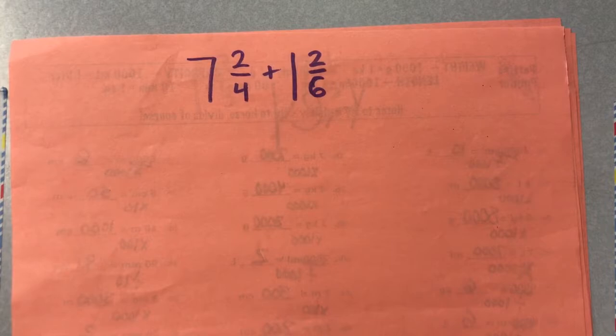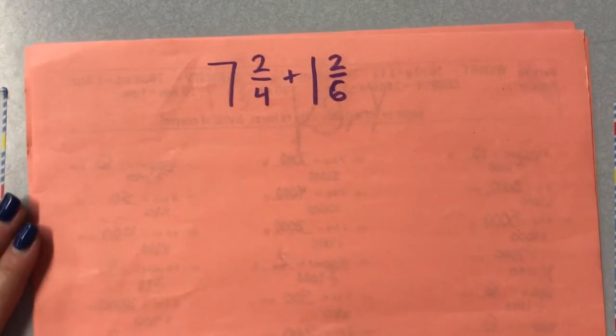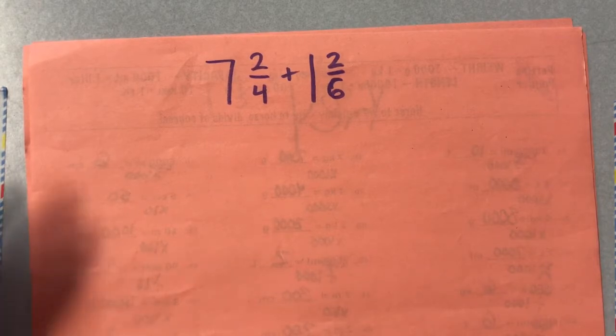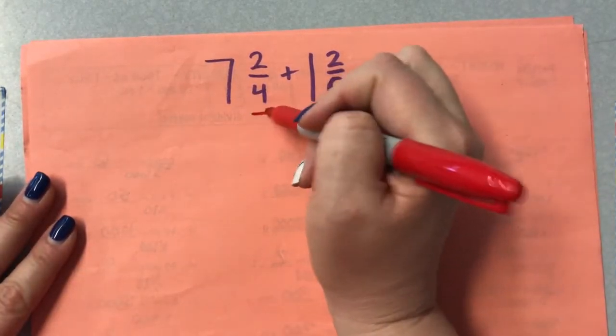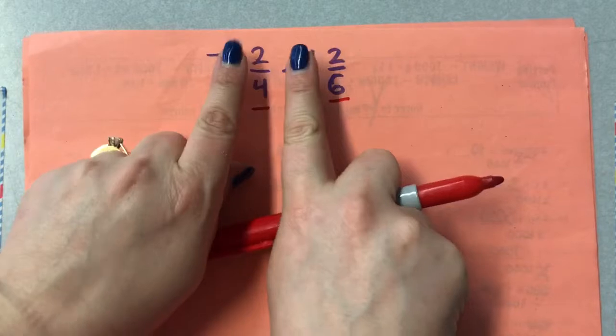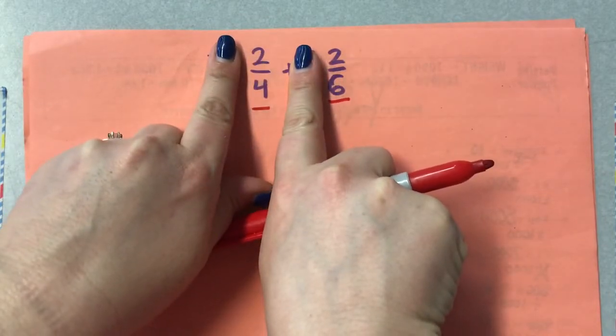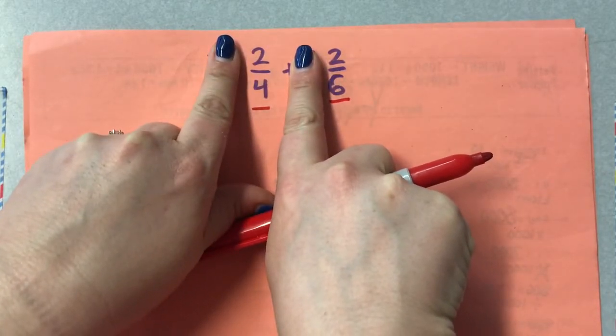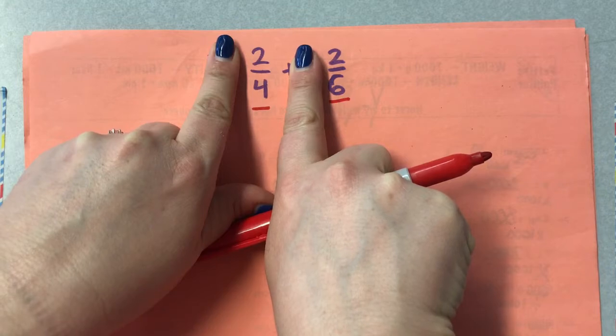We are going to start to add mixed numbers. Now, adding mixed numbers is really no more difficult than adding and subtracting fractions. We just work with our fractions, ignoring these mixed numbers, ignoring the whole number. So really, we're just adding 2/4 plus 2/6, just the same way we would have.